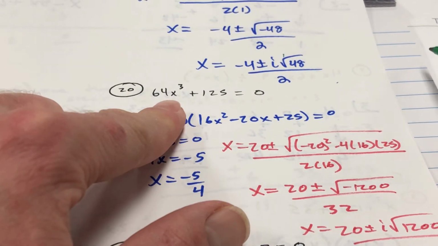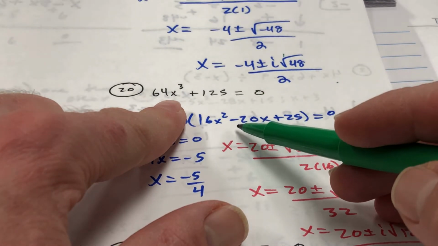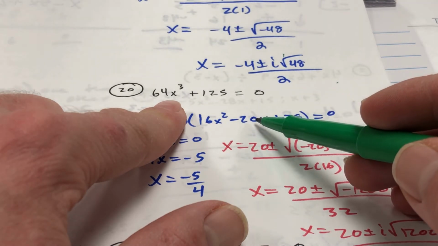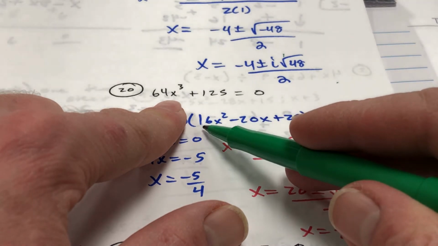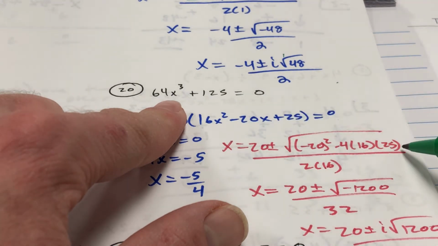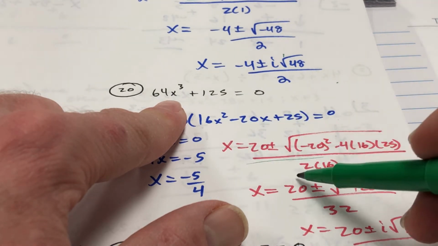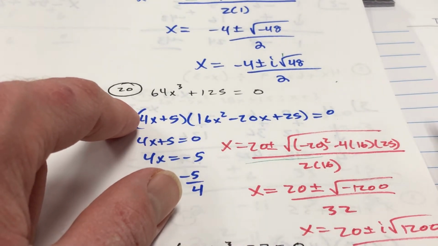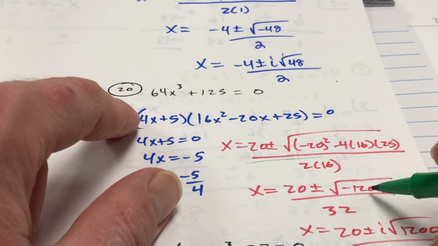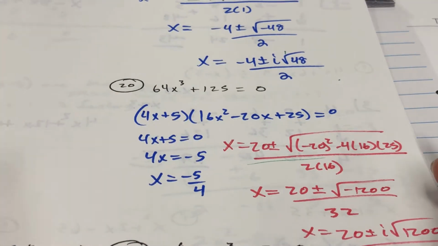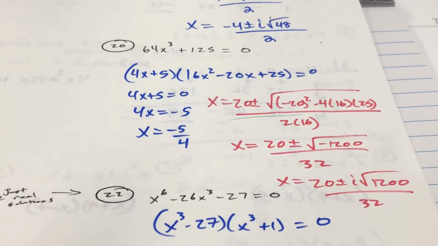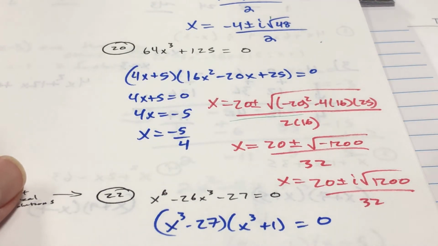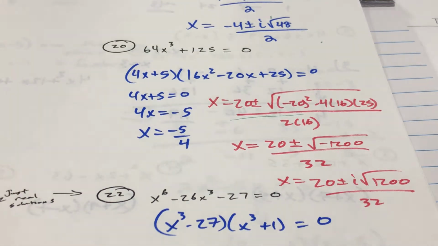Then I use the quadratic formula here. X equals the opposite of negative 20, plus or minus the square root of negative 20 squared minus 4 times a, which is 16, times c, which is 25, all over 2 times a. 400 minus 1600 is negative 1200. So you can just say i root 1200. Some of you are going to have 20i root 30, I believe. So that's fine.